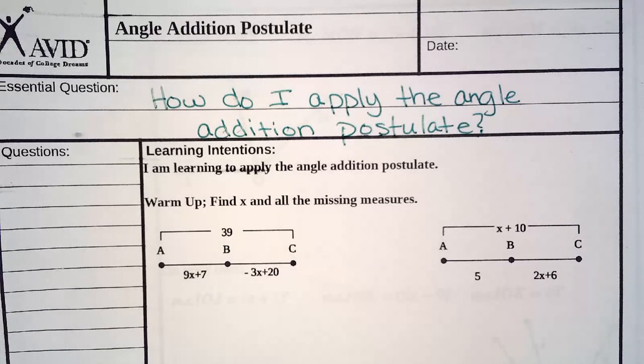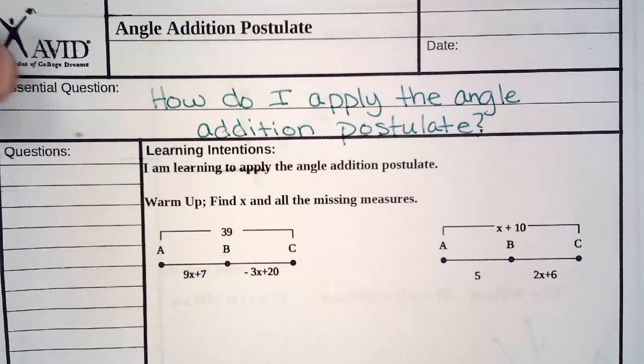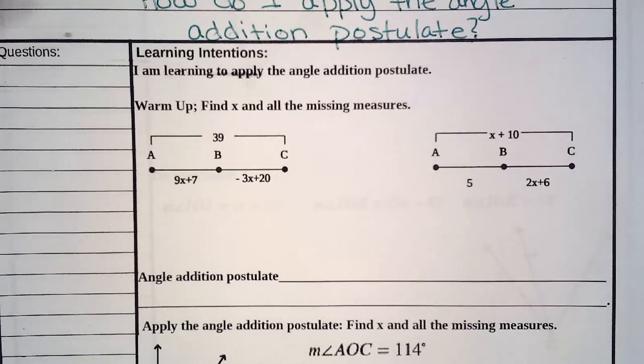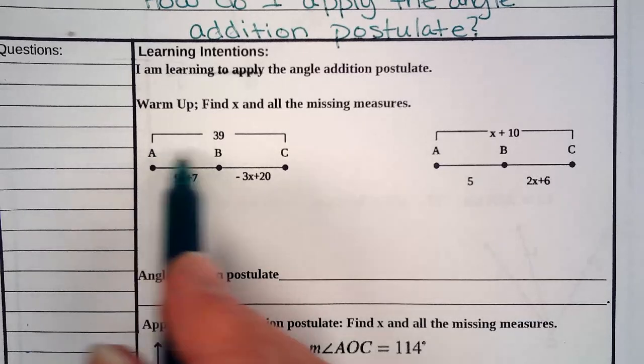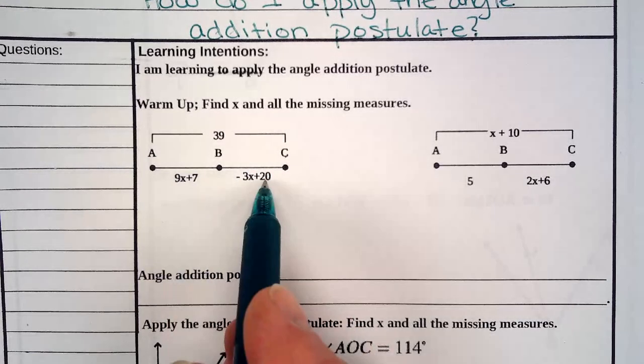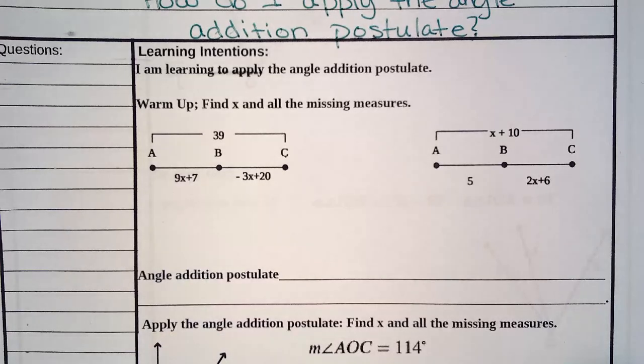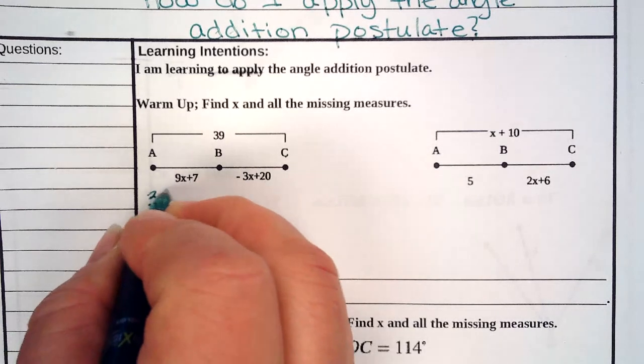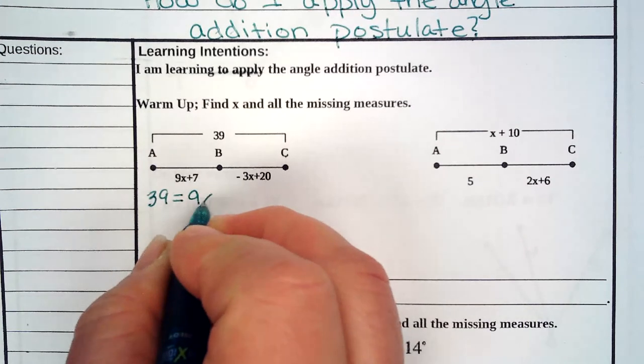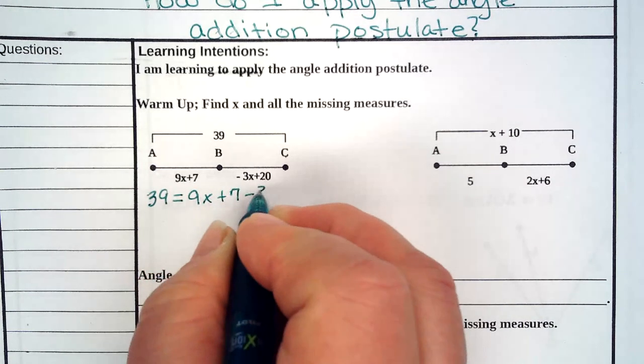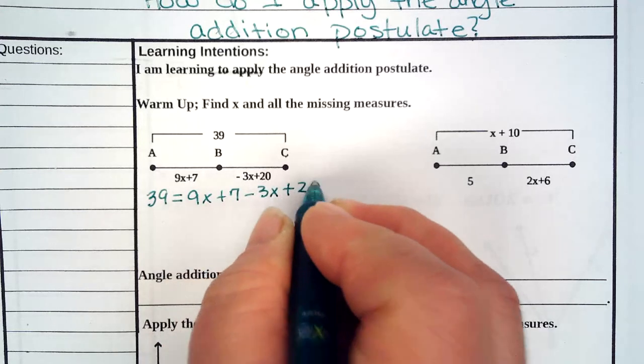So for your warm-up, find x and find all the missing measures. Pause the video now and see if you can find x on your own. Well, I do hope you tried. The segment addition says that the whole length is equal to the sum of its two parts. That means that 39 is equal to 9x plus 7 minus 3x plus 20.